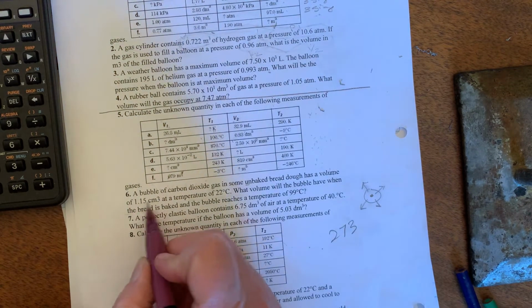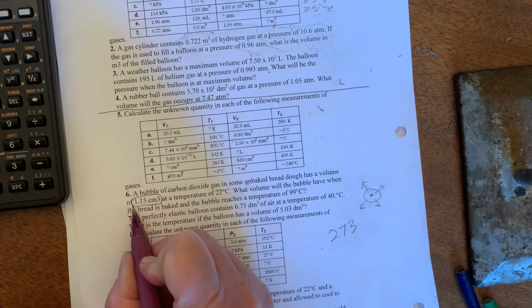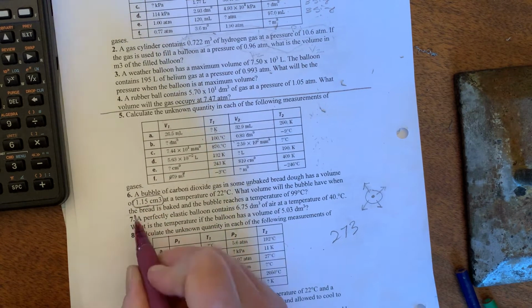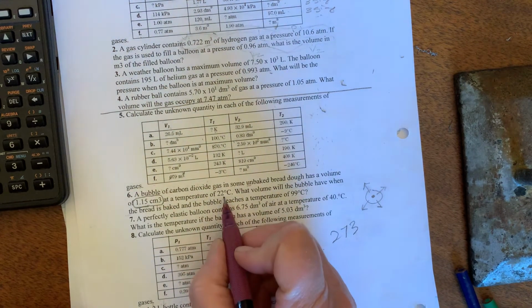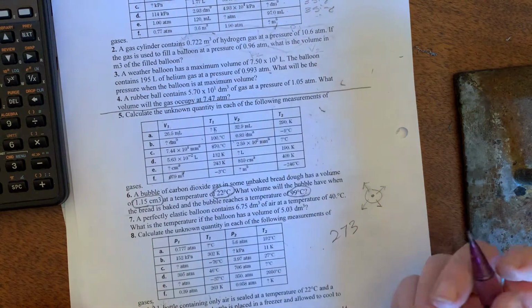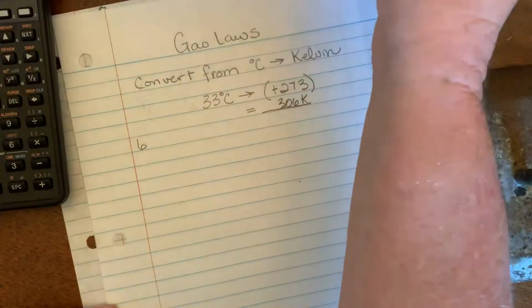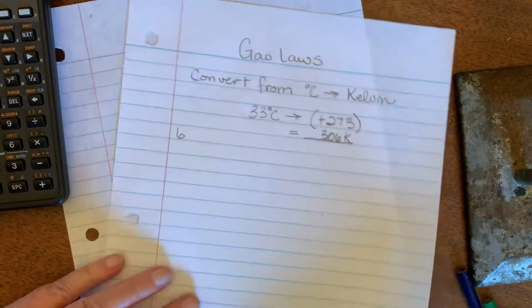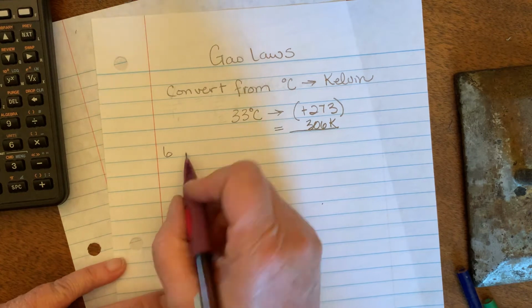So here we go. We have a small amount of volume in the beginning, but as the bread rises, it increases, and that's what we're looking for, how much it increased. And here are temperatures, but they're in Celsius, and so darn it, we're going to have to convert those to Kelvin. So just like all the other problems, I want you to start with the base equation and rearrange it to solve for your unknown.